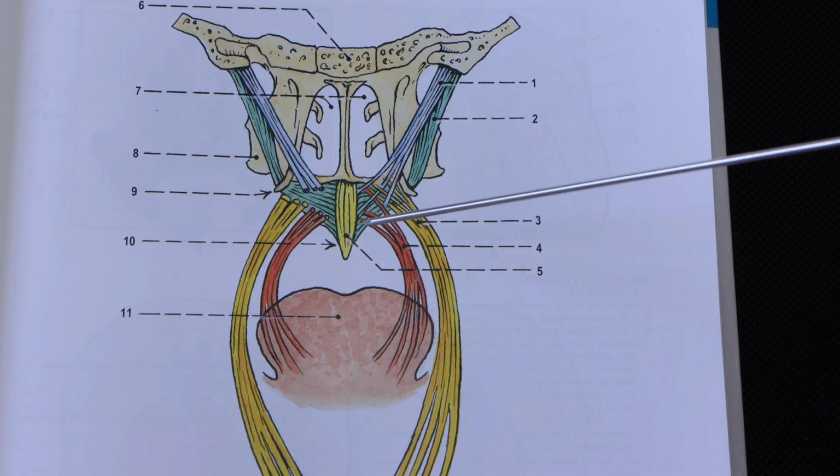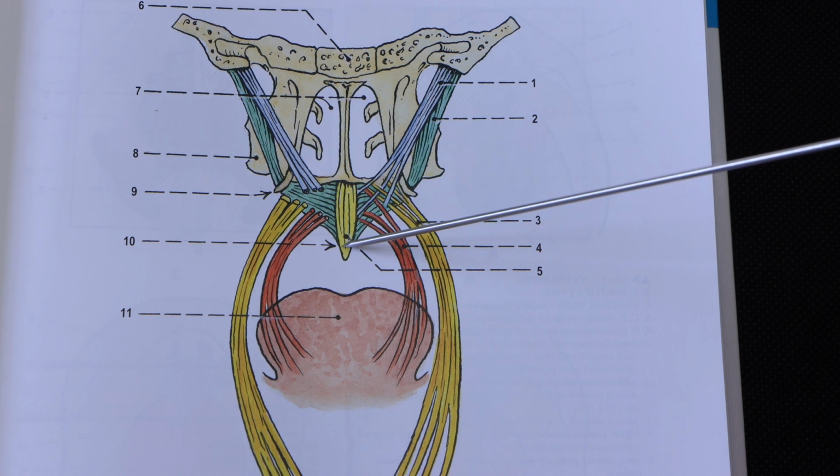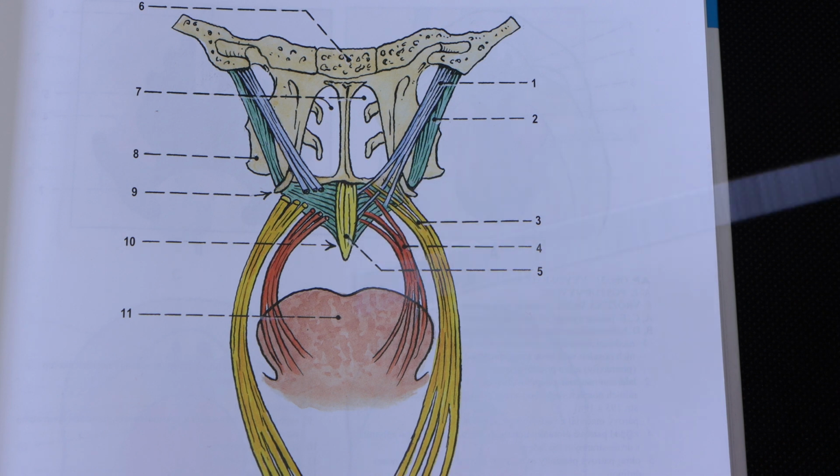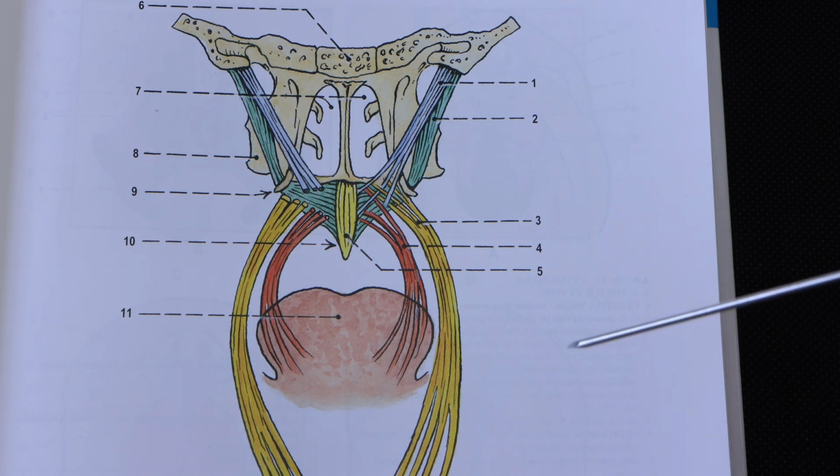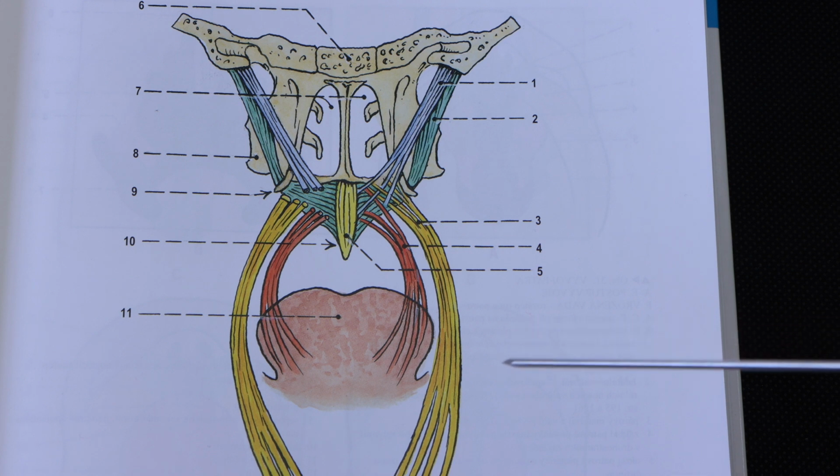Its function during swallowing or phonation is, by contraction, closing the entrance to the nasopharynx. That's why the food doesn't go to the nasal cavity or the nasal part of the pharynx.